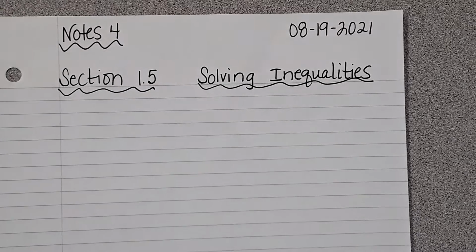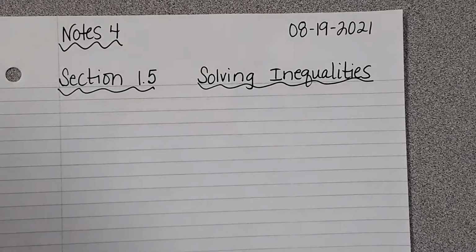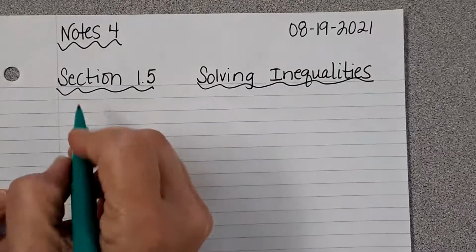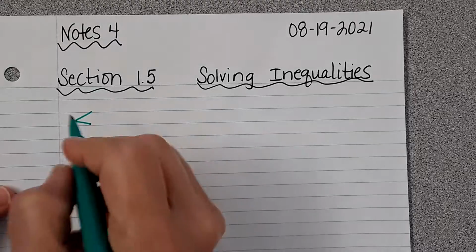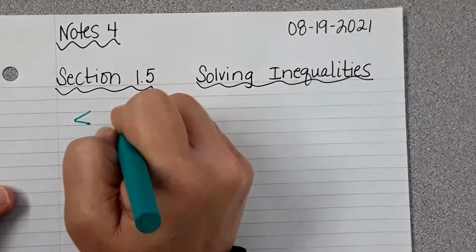So here we go. This is what we're going to do. So what does this mean? That symbol. Less than. It means less than.